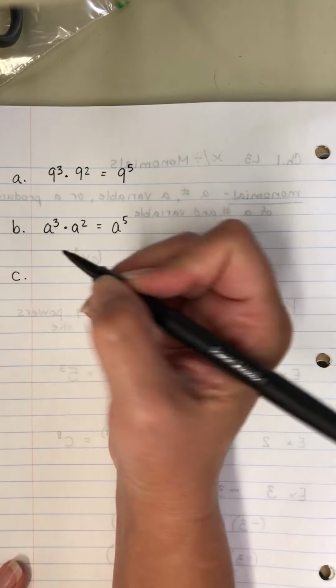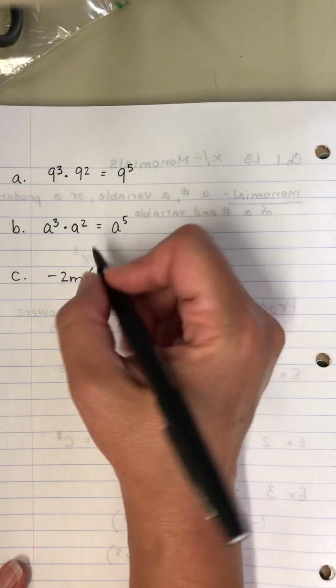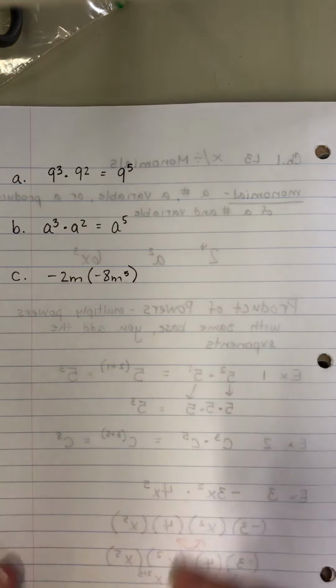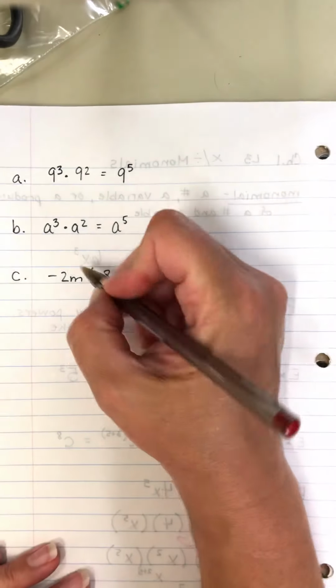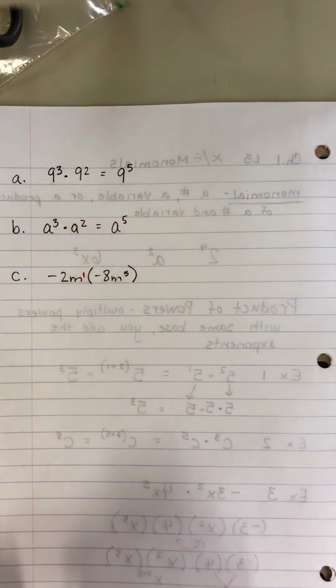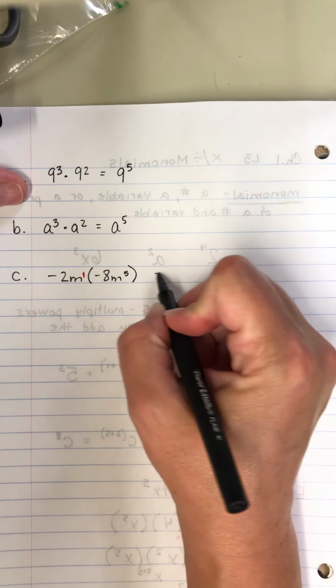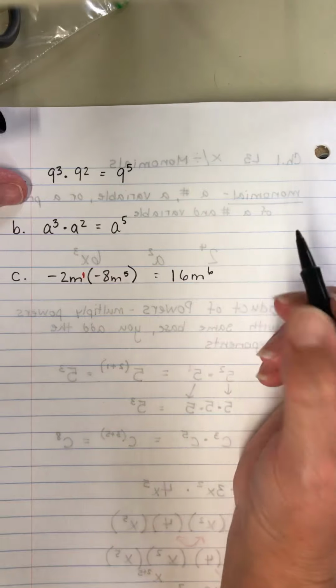And C, negative 2m times negative 8m to the 5th. Remember, you always want to add that little invisible 1 there, so you know that you need to add it. Your answer is positive 16m to the 6th power.